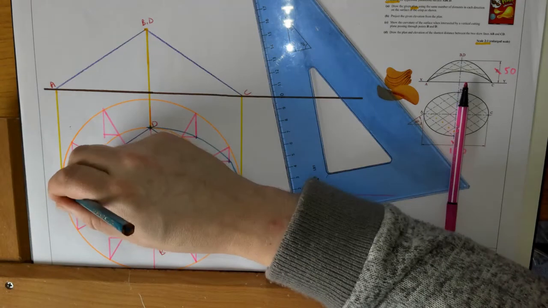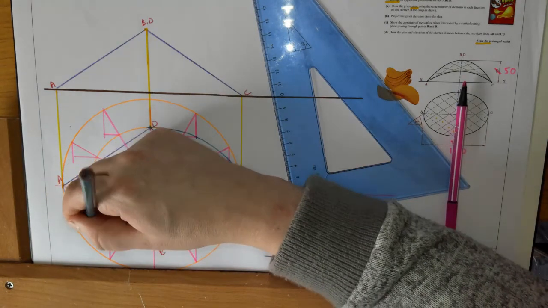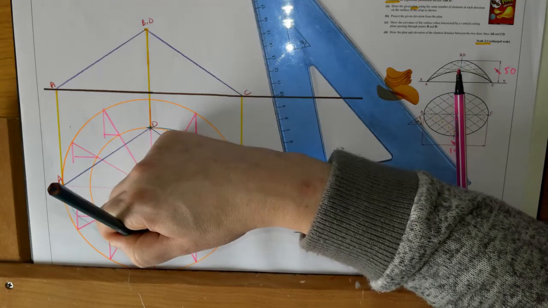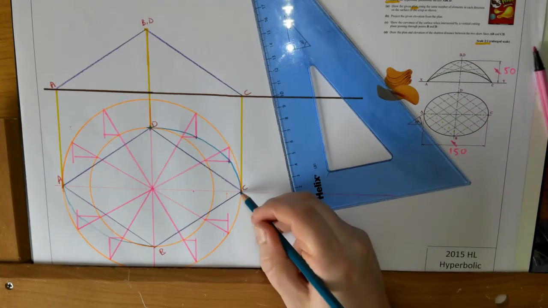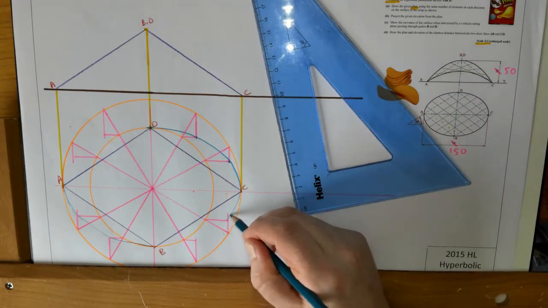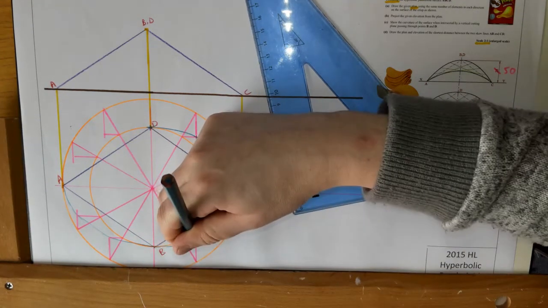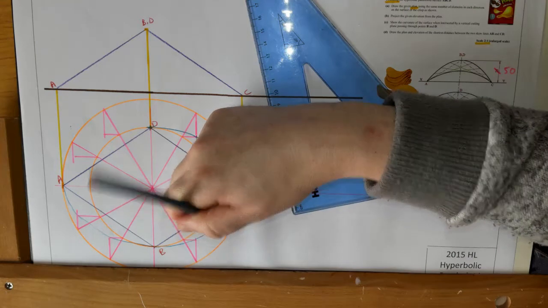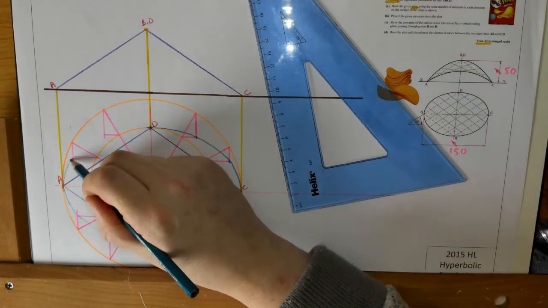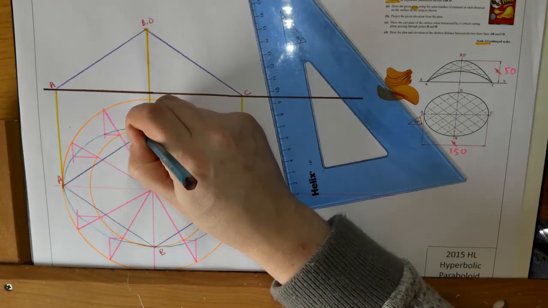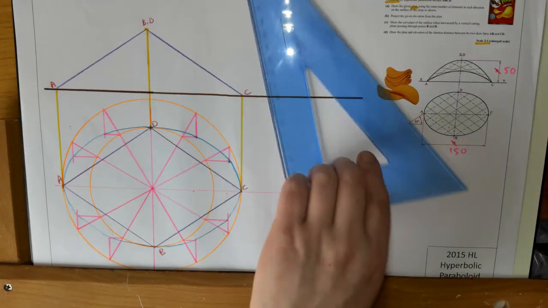So I'll just sketch in my ellipse as best I can. Now don't worry if it's a little bit jaggedy. That will come in time. Okay, so over the period of the next 2 years, we'll improve our smoothness of curve. Okay, try not to make it too pointy at the end though. Okay, so I have my ellipse shape.